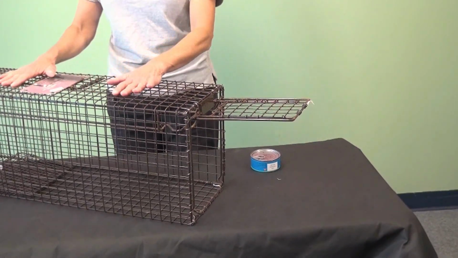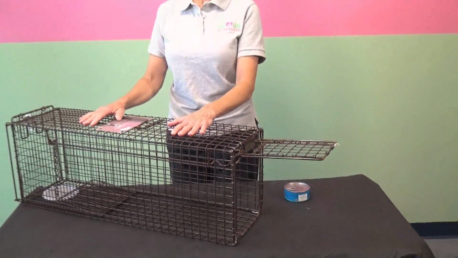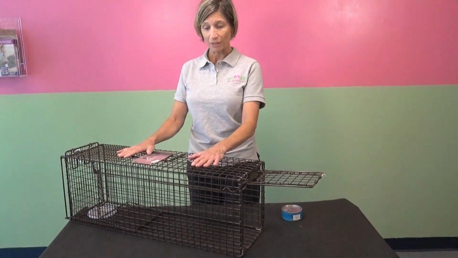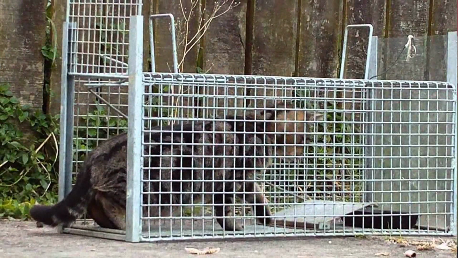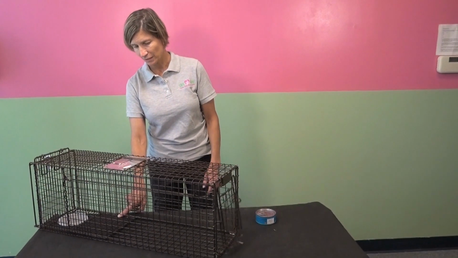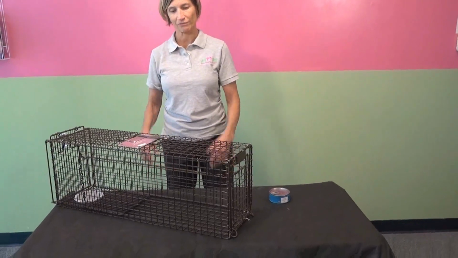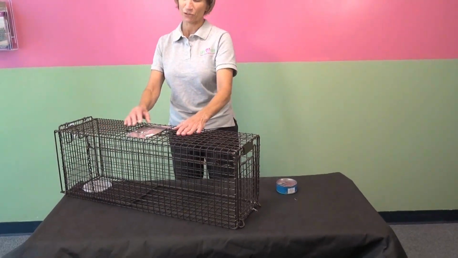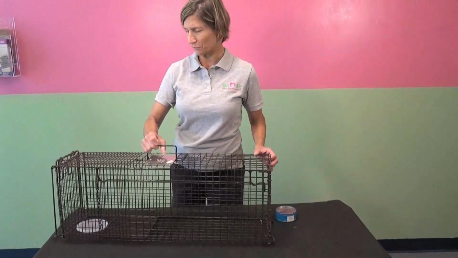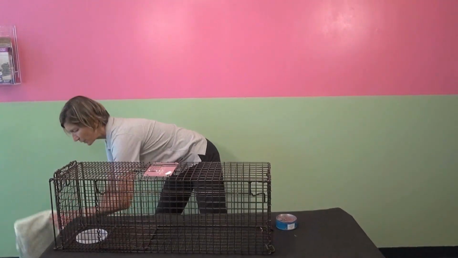I don't want to leave this unattended because who knows what can happen. So we want to make sure that we're keeping an eye on the trap. And then once the cat goes in, he's going to step over this plate and he's going to go to the food, and the trap has gone off. Cat's in the trap. He's not very happy. So we are going to quickly throw a towel over him.